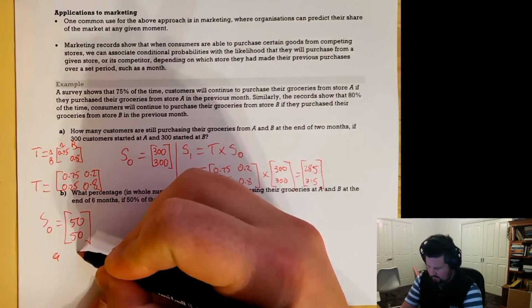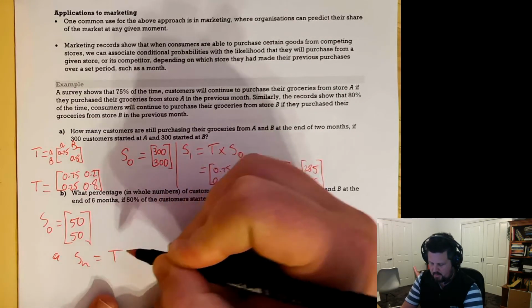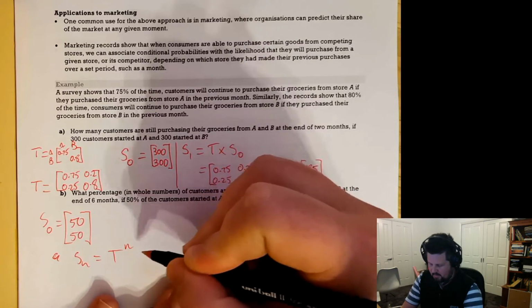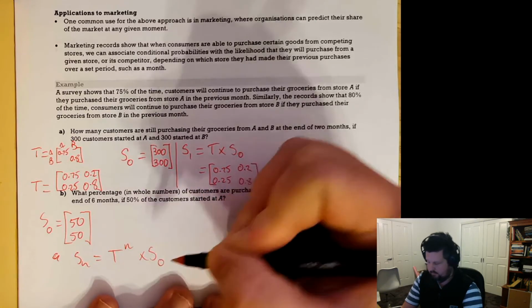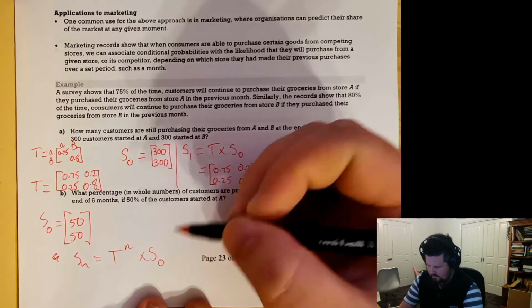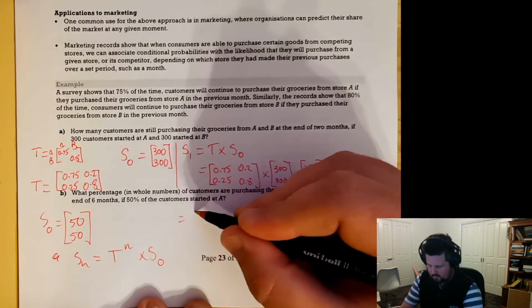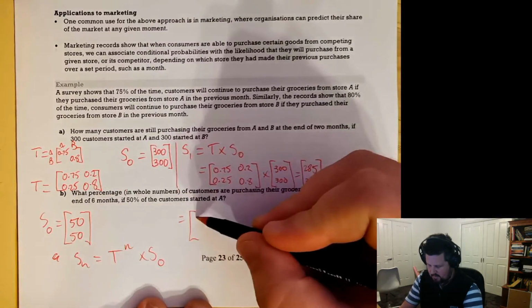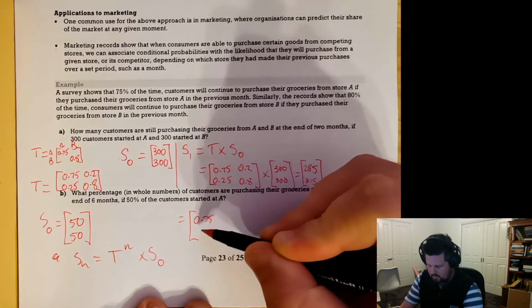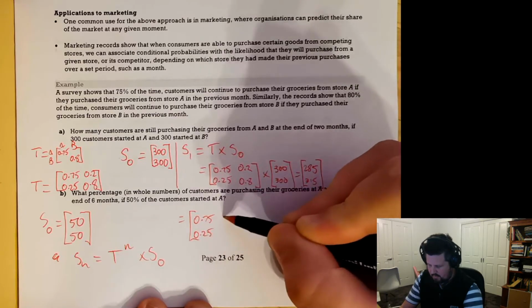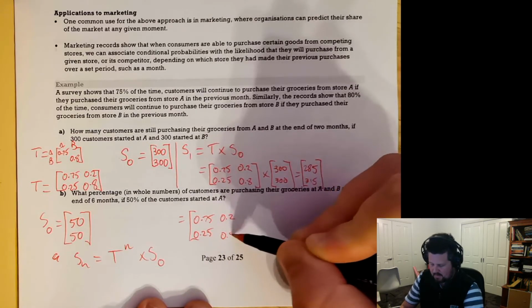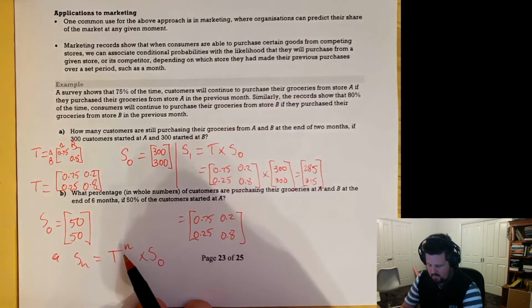Sn is equal to the transition matrix to the power of n multiplied by the initial state. Transition matrix from the previous question, we had 0.75, 0.25, 0.2, and 0.8. Now that's going to be to the power of n.